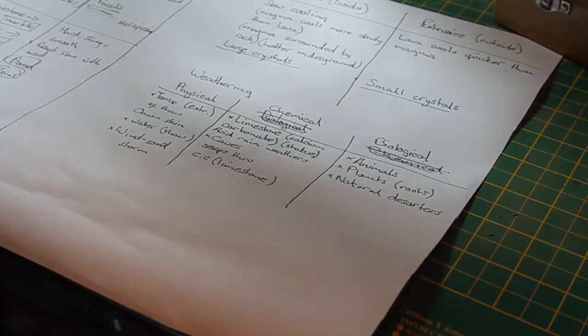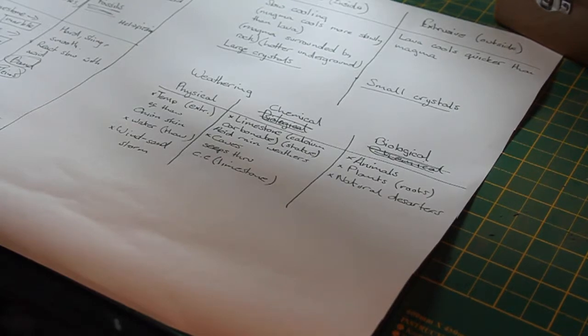Magma is surrounded by rock, so it's hotter underground, that's why it cools slower. And that makes the igneous intrusive rocks have large crystals. The extrusive rocks, which are outside, as we already know, lava cools quicker than magma, so that cools fast, causing it to have small crystals.